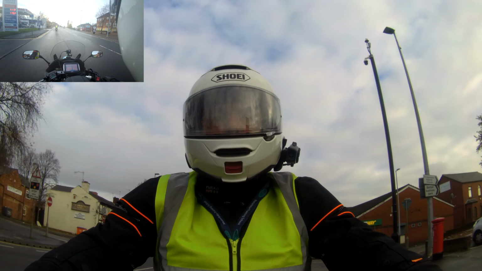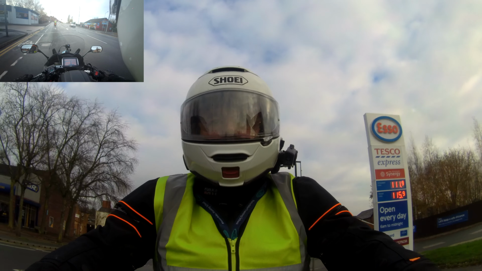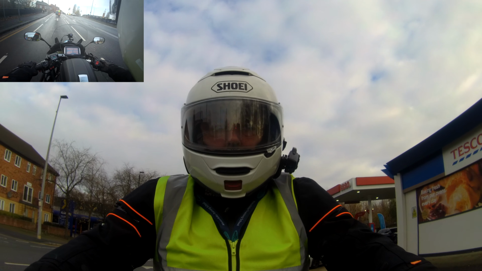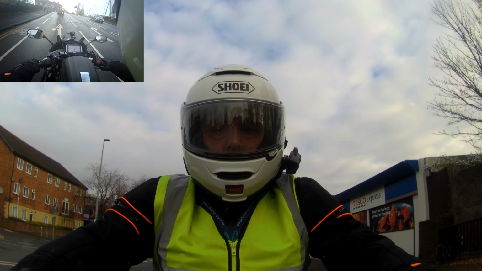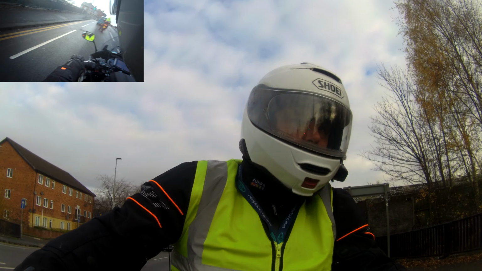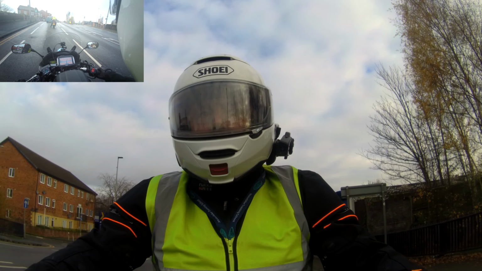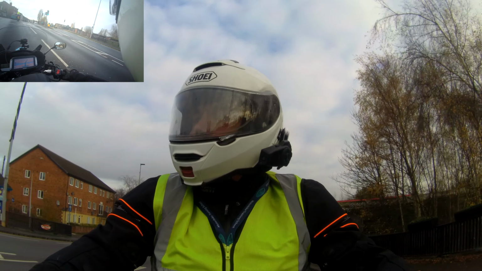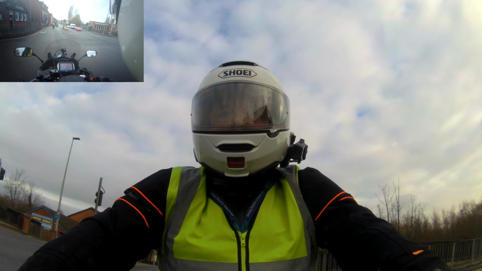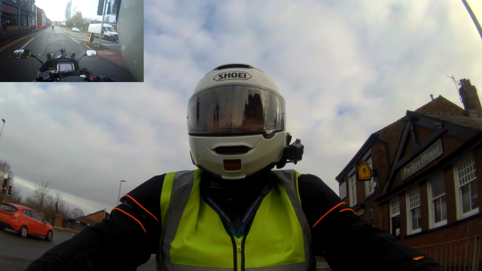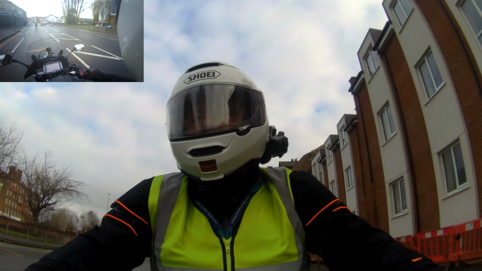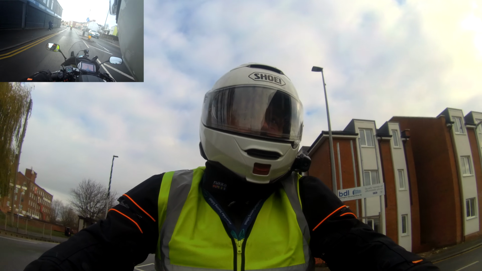Mirrors before my brakes. Come to a stop, so mirrors, shoulders before I move away. Scan around at the crossing. Always want to know what's behind, so very important.